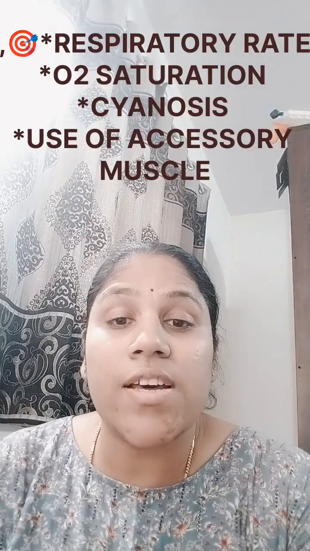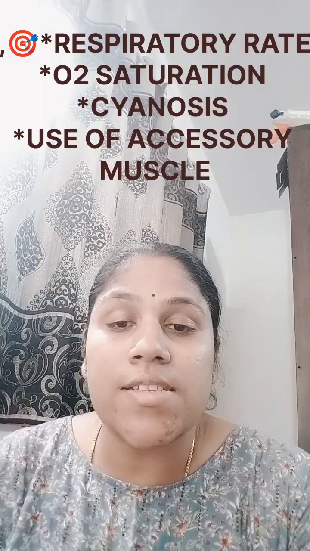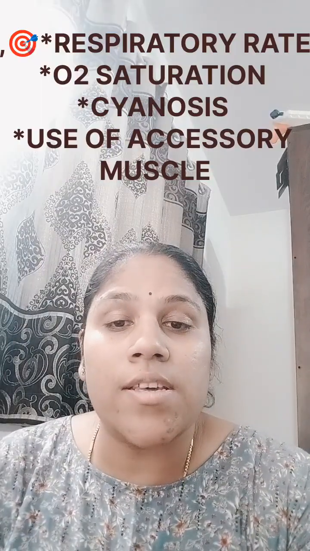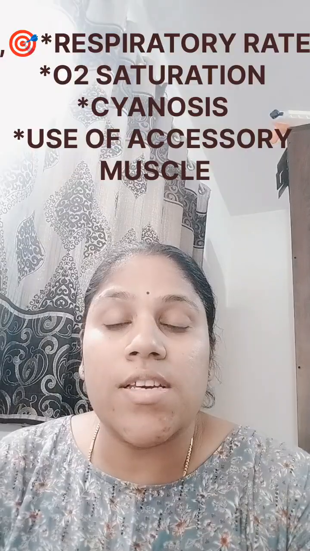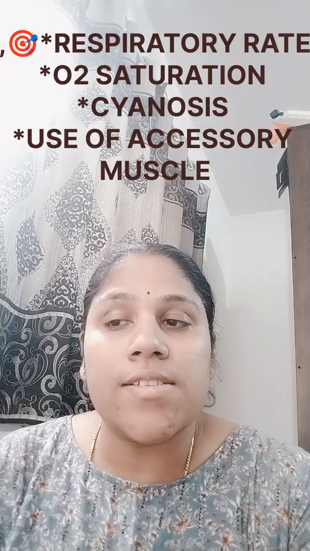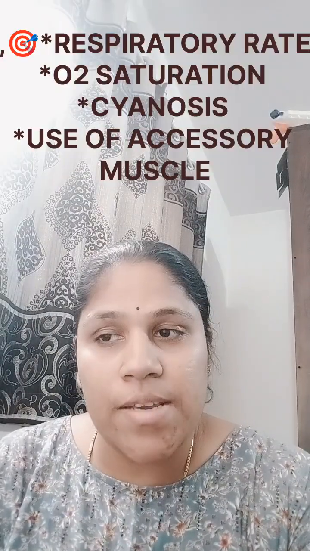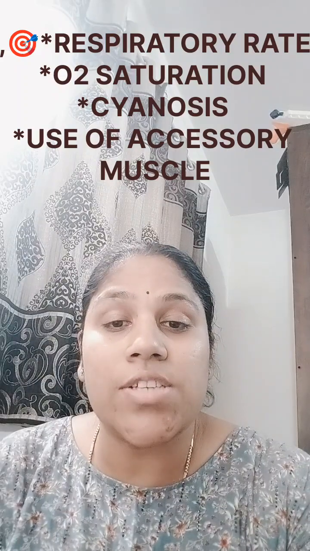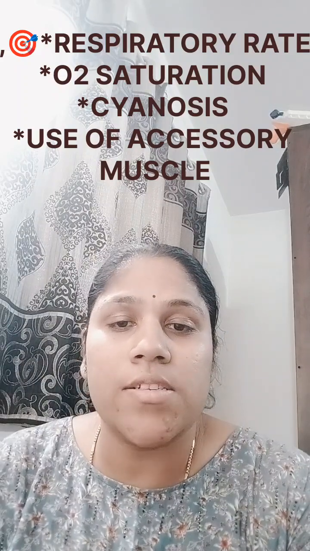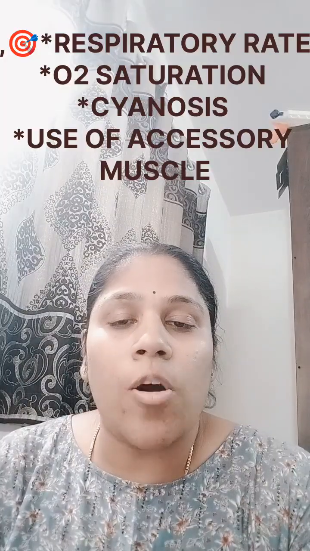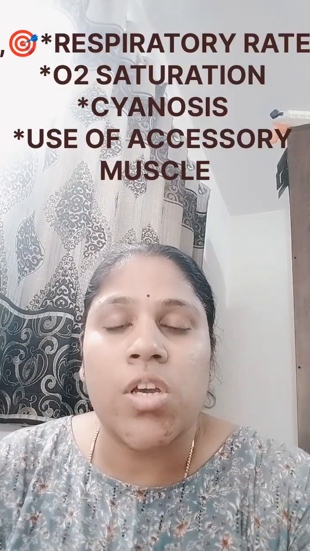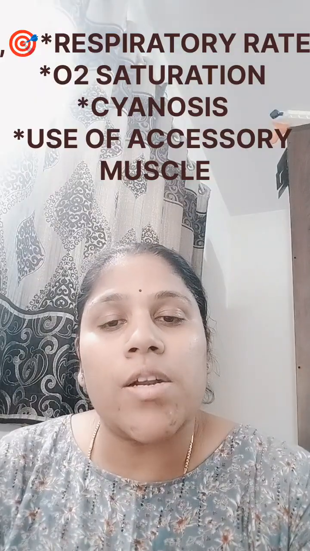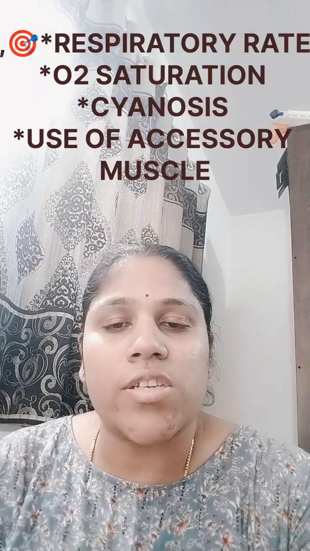Then we have to see if the patient is using any accessory muscles, such as the sternocleidomastoid muscles, or abdominal breathing. Along with this, we can also look for chest retractions if there is any compromise of the breathing status. So breathing problems come as utmost priority when compared to circulation, so they have to be taken care of.